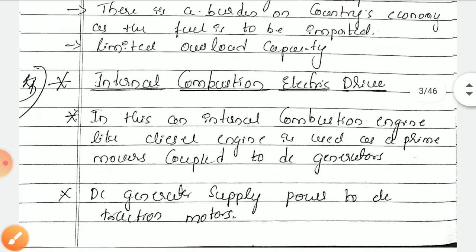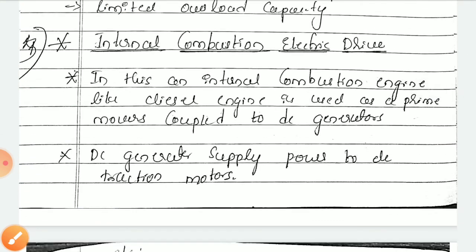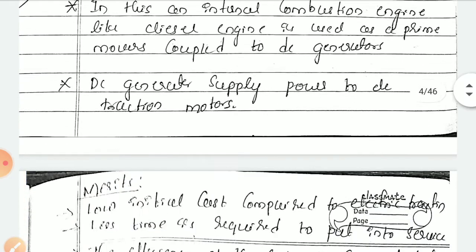Next is the internal combustion electric drive, another type of electric traction system. In this, internal combustion engines like a diesel engine or petrol engine are used as the prime mover coupled to the generator. So there is a prime mover coupled to a generator. These DC generators supply power to the DC traction motors.